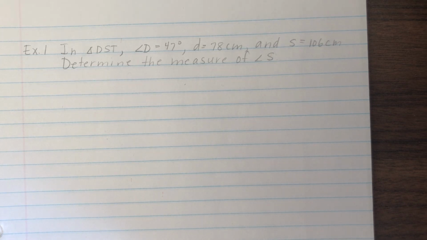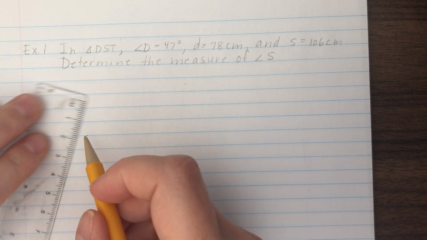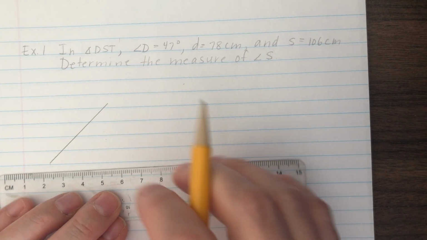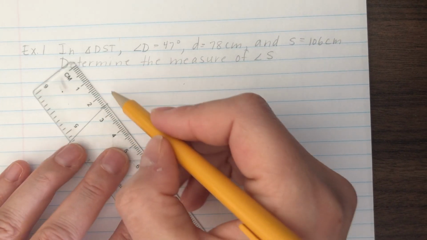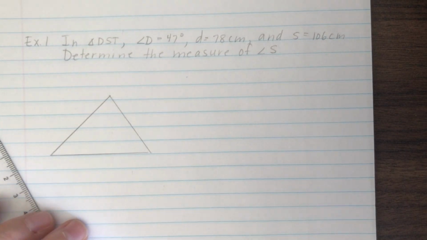In this example, it says that in triangle DST, angle D is 47 degrees, side D is 78 centimeters, and side S is 106 centimeters. And we're asked to determine the measure of angle S. So we're going to draw a triangle and label the information that was given.